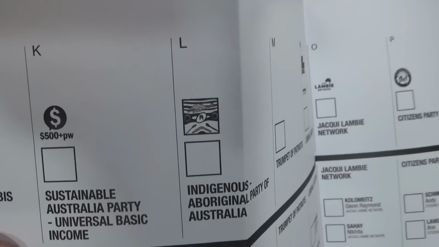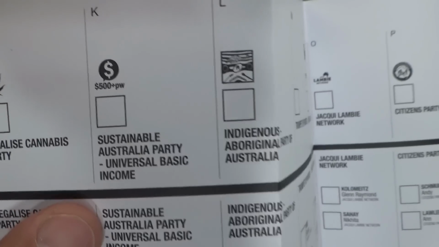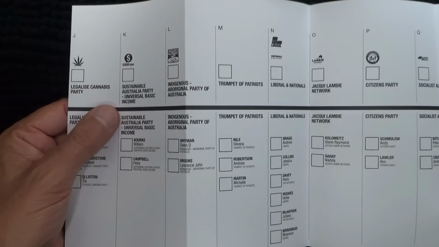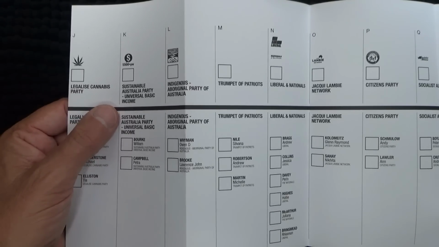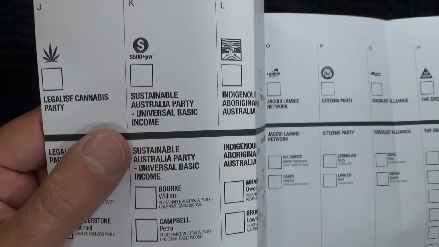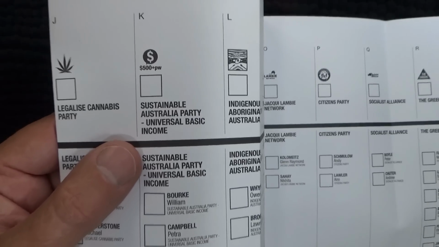Okay, so the Sustainable Australia Party, there we go, and the Universal Basic Income. I think one of the Scandinavian countries, I don't know if they were doing it or just talking about it, but we give everybody a certain amount. I think they had $500 a week. That's Australian.